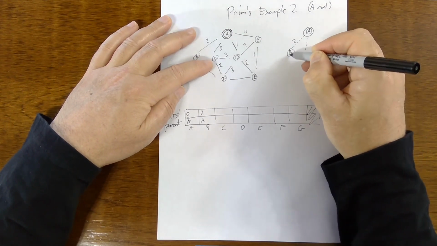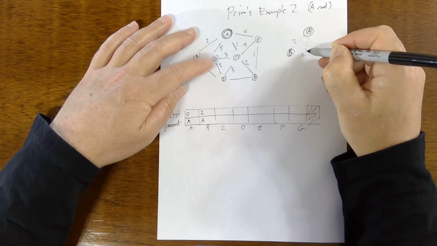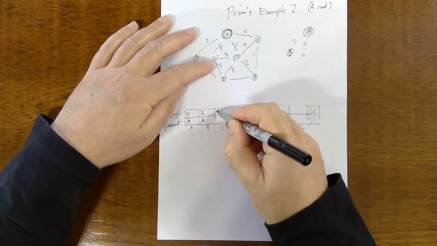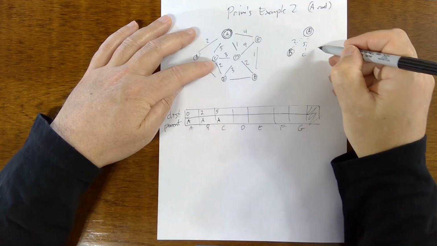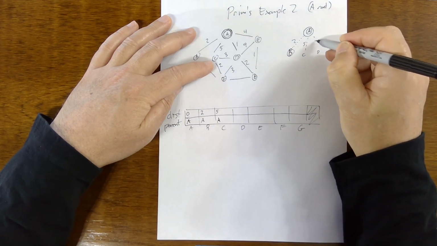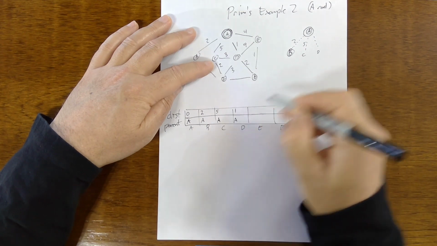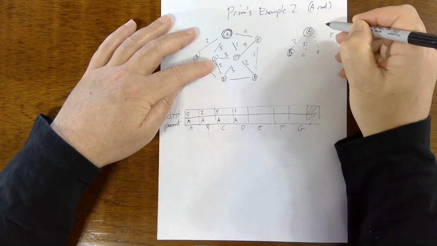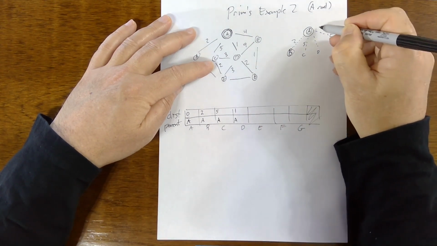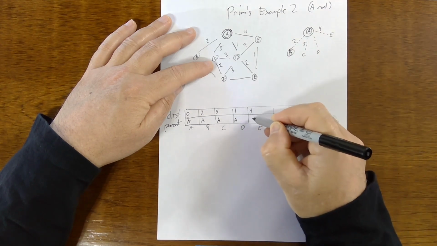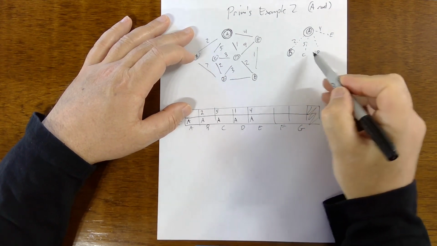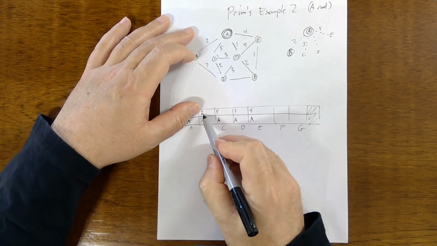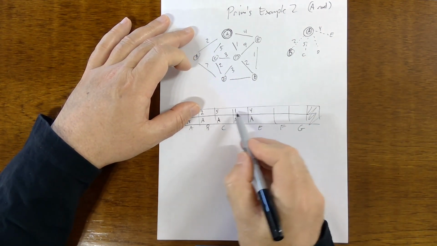Ooh, I shouldn't circle this B. Pretend this guy's not circled. And C is 5 away from the tree, and his parent would be A. And D is 1 away from the tree, and his parent would be A. And E is 4 away from the tree, and his parent would be A. Okay, so we have these candidates, B, C, D, and E. And this is how far away they are from the tree: 2, 5, 1, and 4.